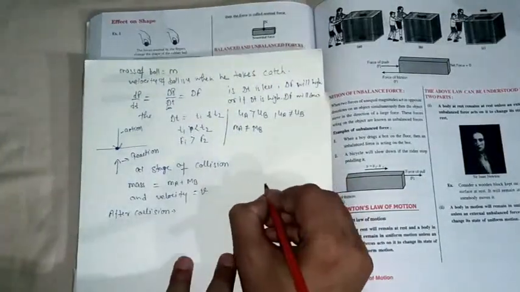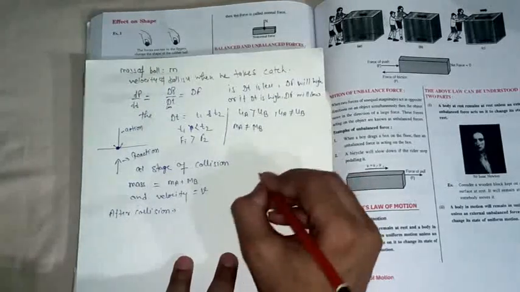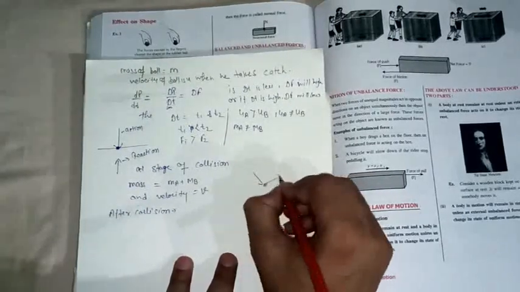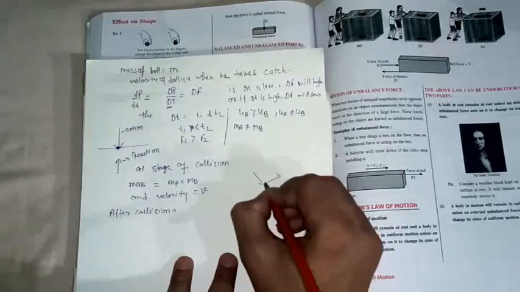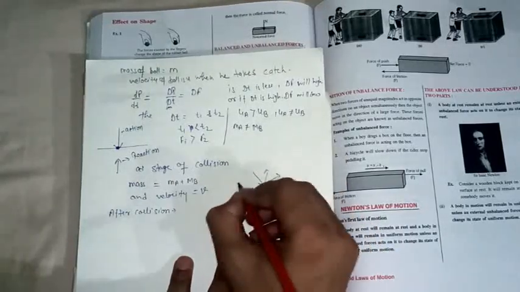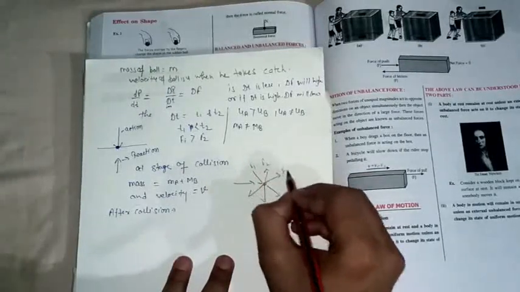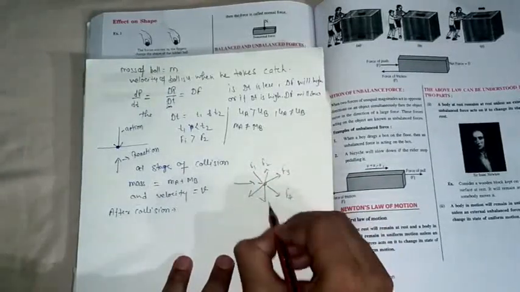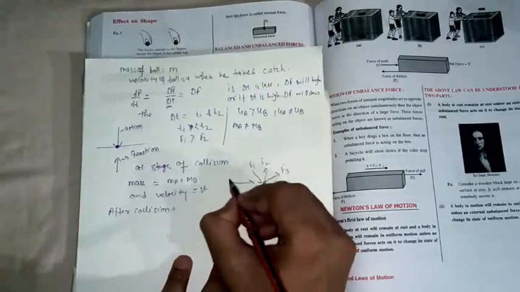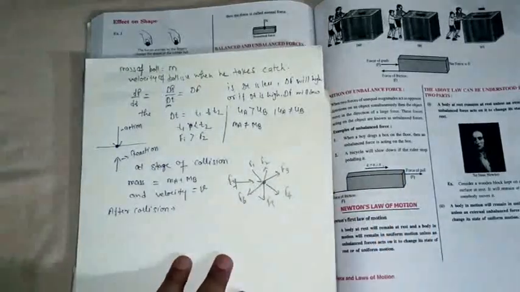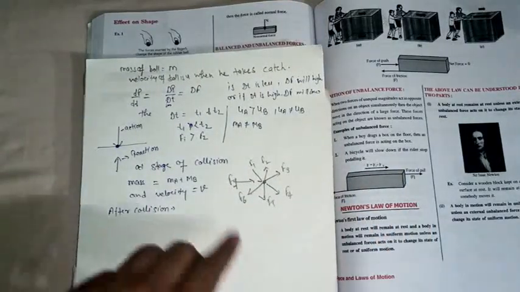Suppose this is a point and a number of forces are applied: this is F1, F2, F3, F4, F5, F6 and F7.